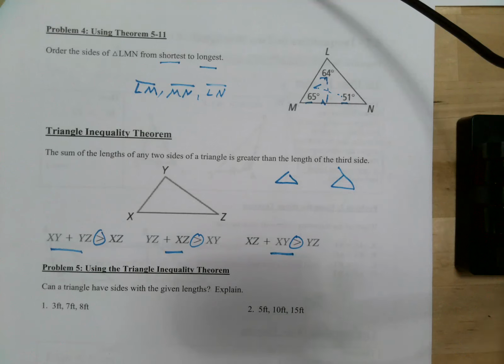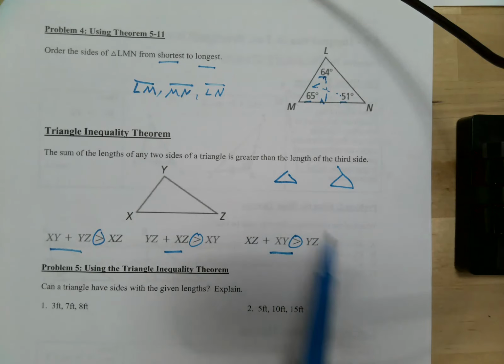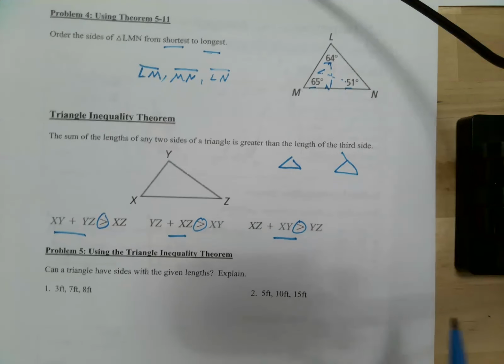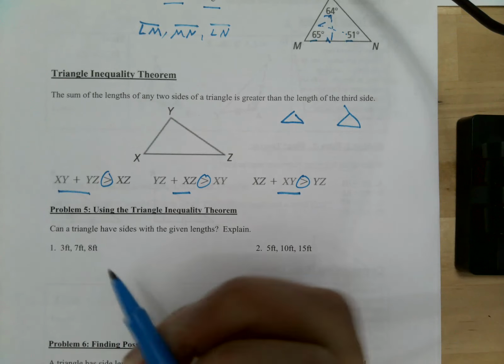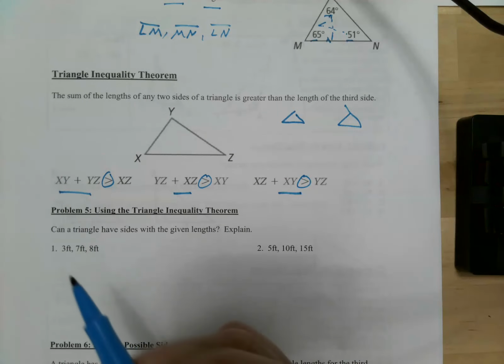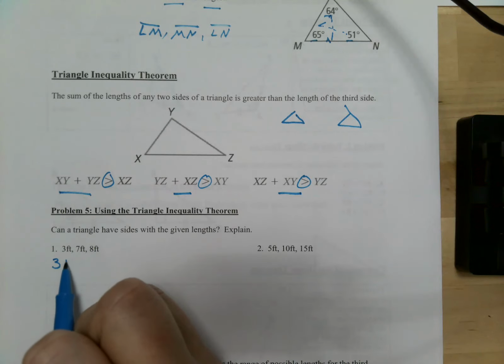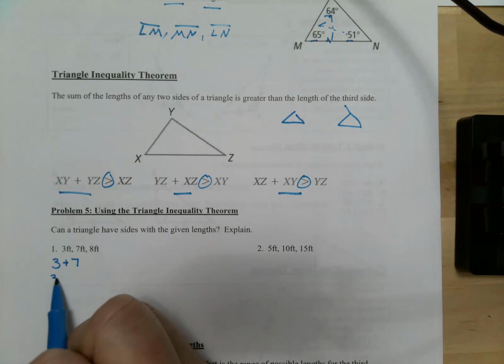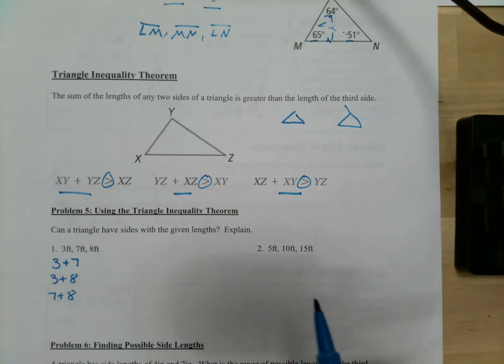It gets too far. So if this is not true, then this would be the case if I actually had the lengths given to you. Then can you conclude if these are a triangle? So if I'm looking at this, I'll test all. So I have to look at 3 plus 7, 3 plus 8, and 7 plus 8, and these three.